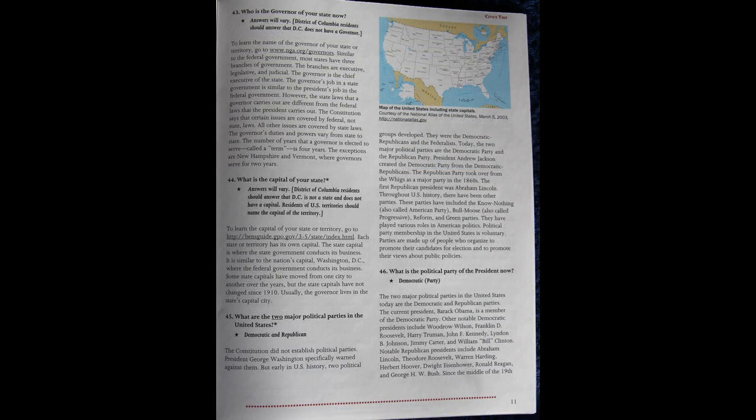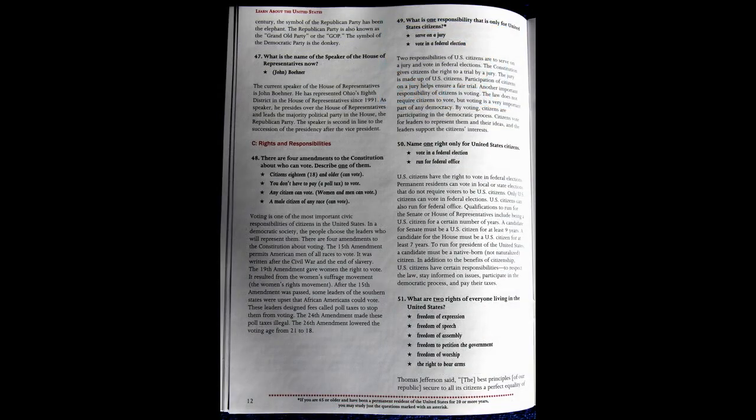What are the two major political parties in the United States? Democratic and Republican. What is the political party of the president now? Democratic Party. What is the name of the Speaker of the House of Representatives now? John Boehner.